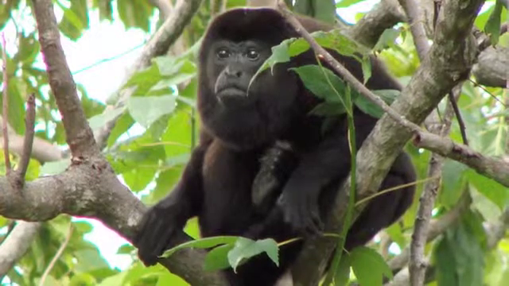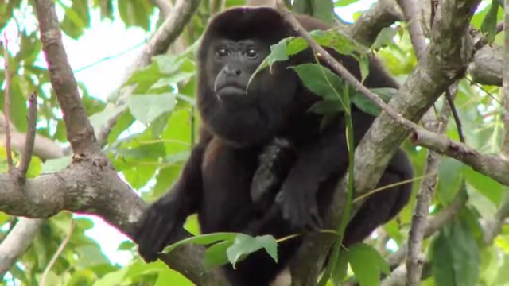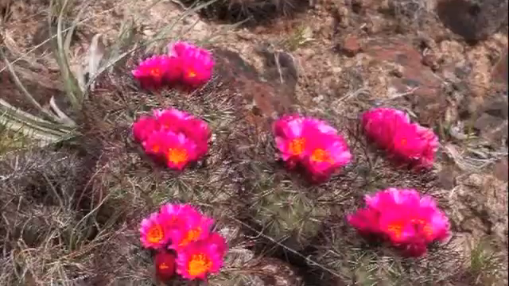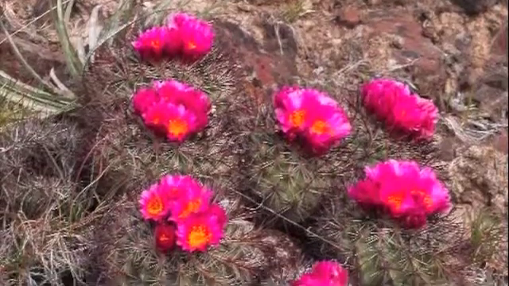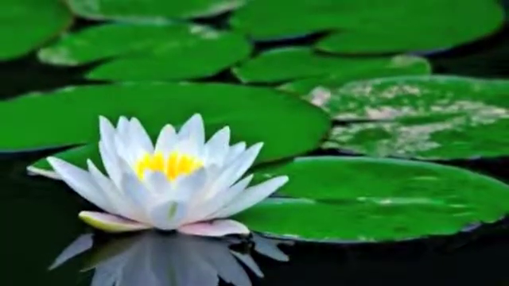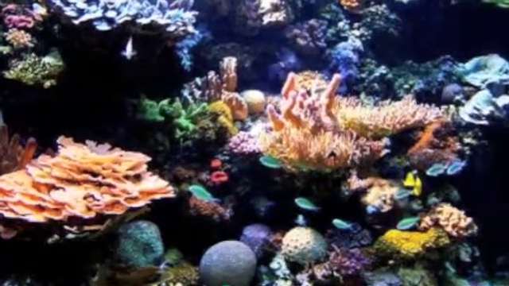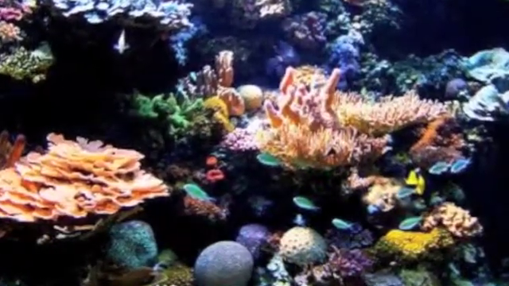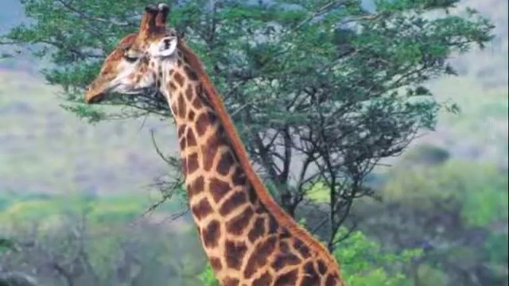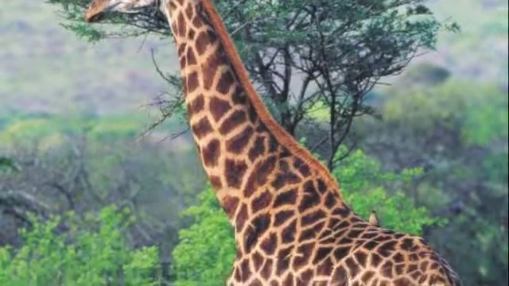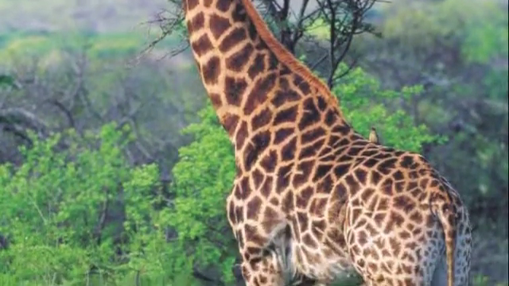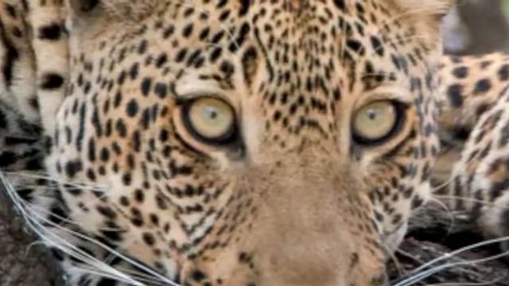All organisms live in particular places. A howler monkey's habitat is a rainforest, a cactus's habitat is a desert, and a water lily's habitat is a pond. A coral reef contains seawater, coral, sunlight, and a wide variety of other organisms. Organisms seem to be very well suited to their natural habitats. They cannot stay away from their natural habitat for long periods of time.